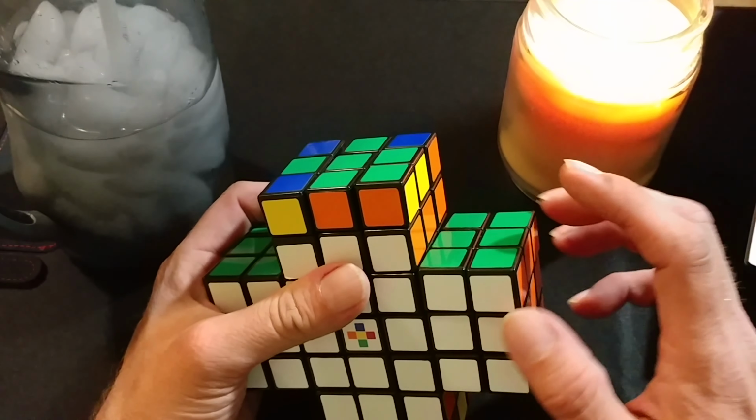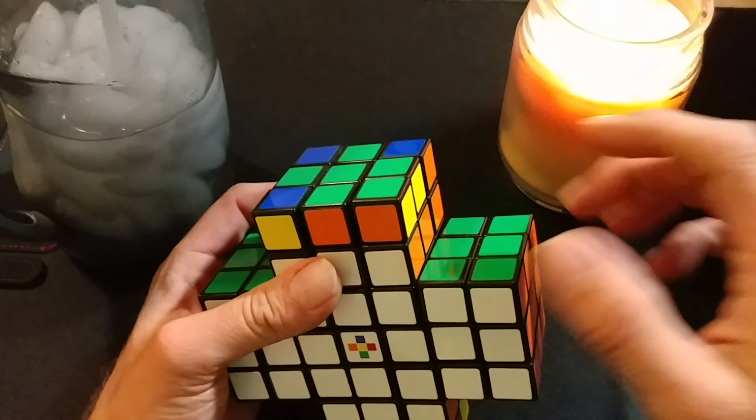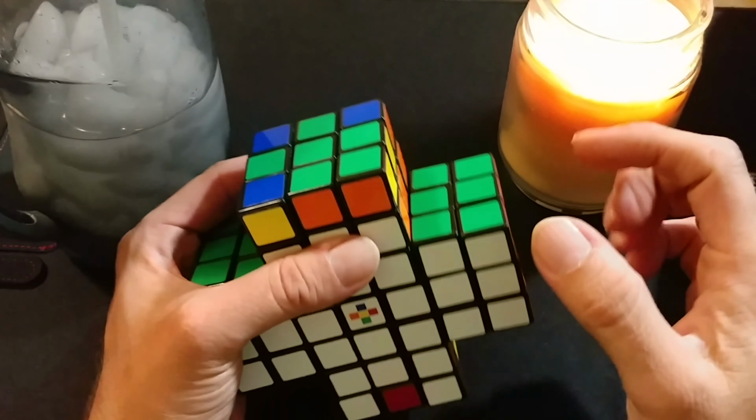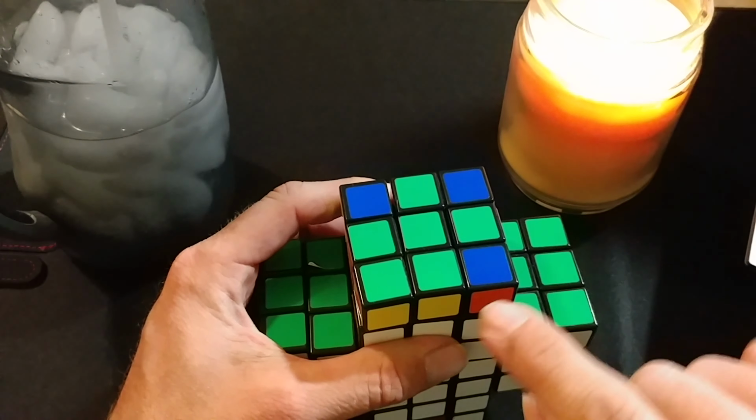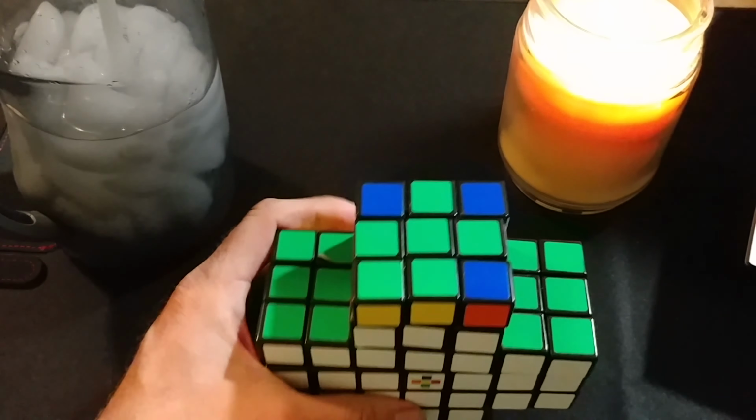3x3x6 or 7? I don't recall. I think it was a 3x3x6. So let's move on to the next one. We just did this. Let's see if we have this one: green, yellow, and red.